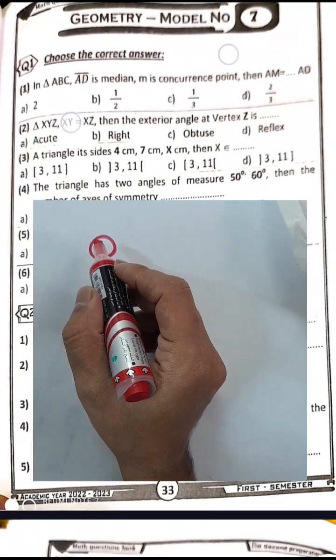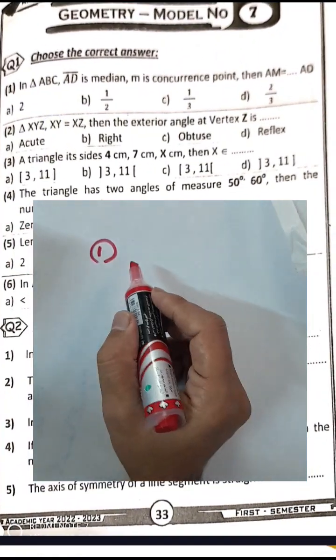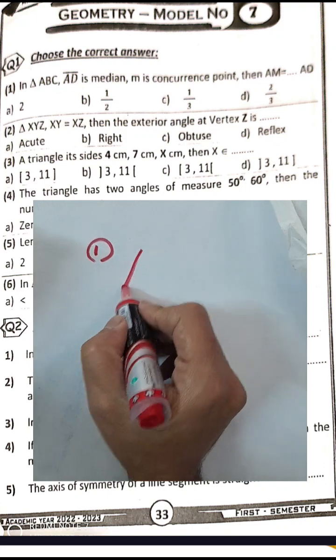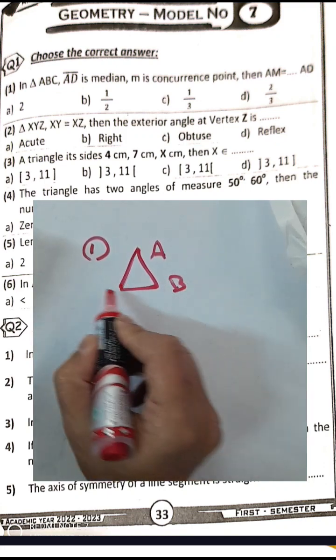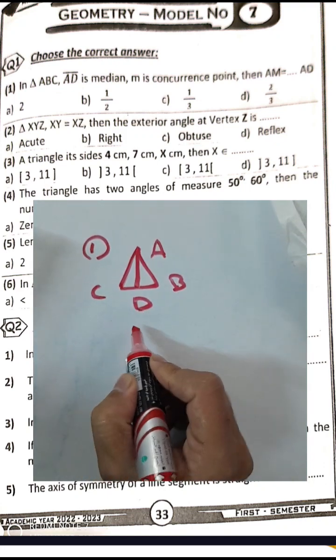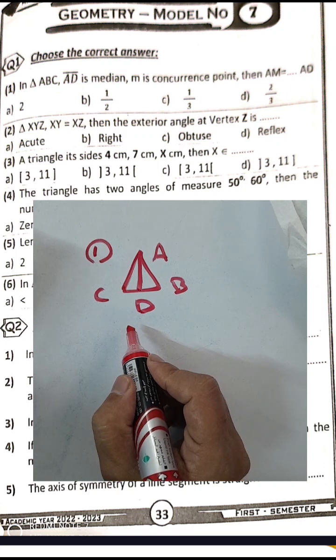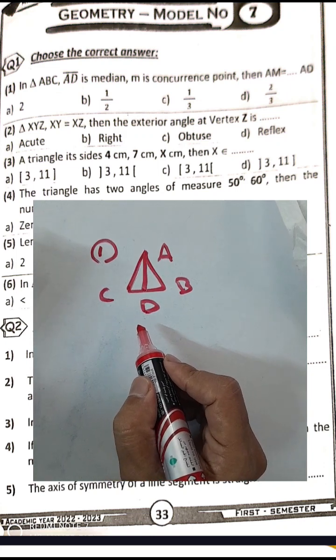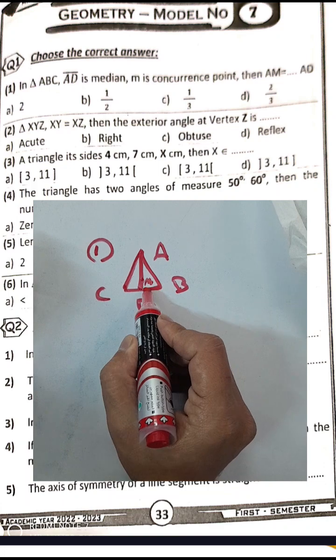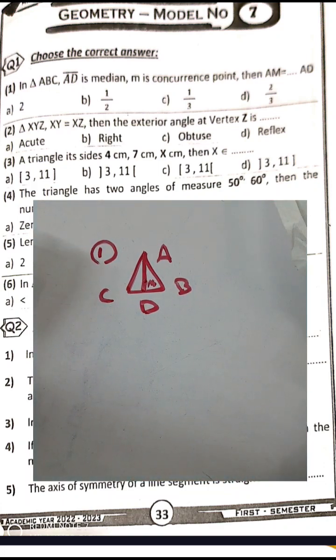Number 1. In triangle ABC, AD is the median. We have triangle ABC and AD is the median. M is the concurrence point. We called it the concurrence point, okay?